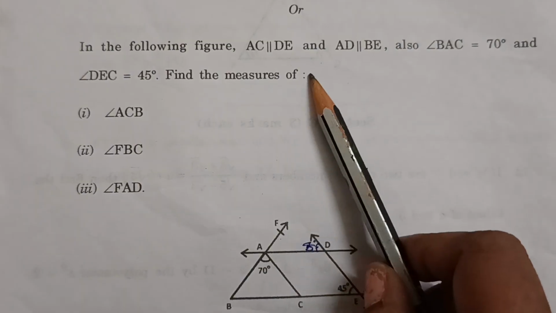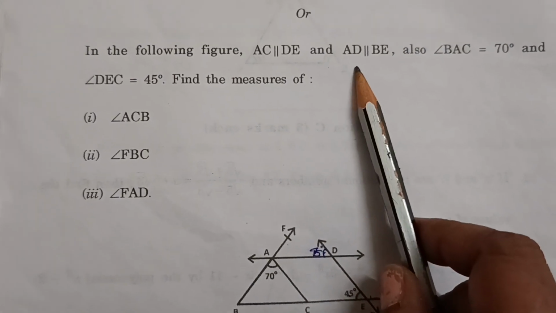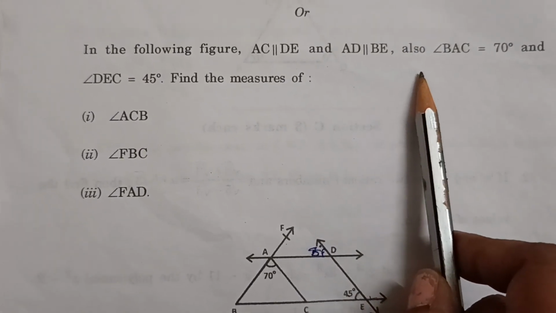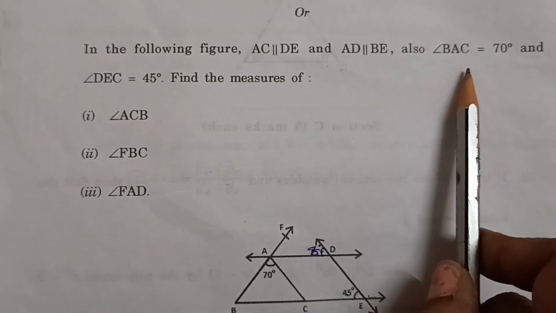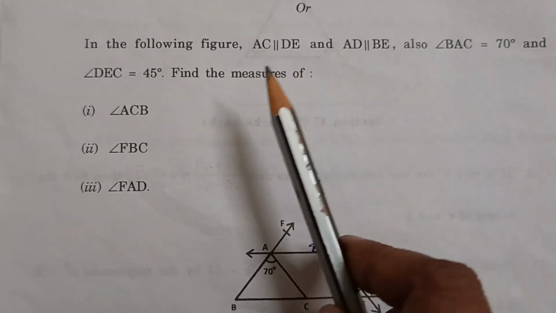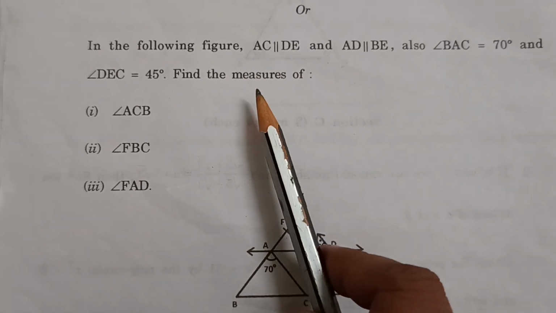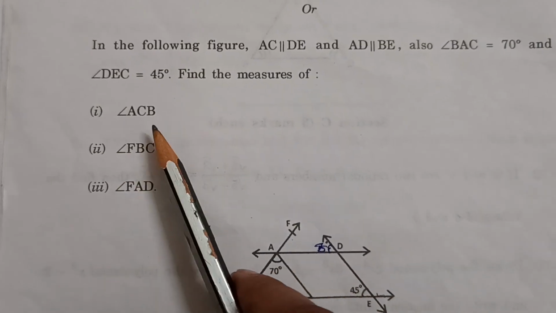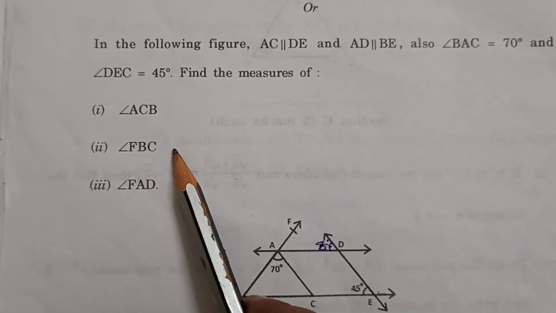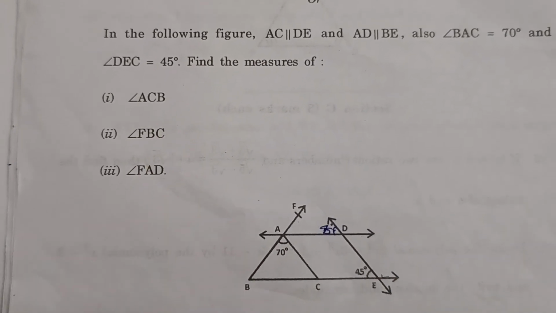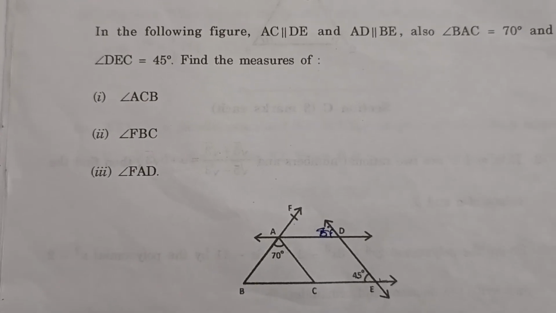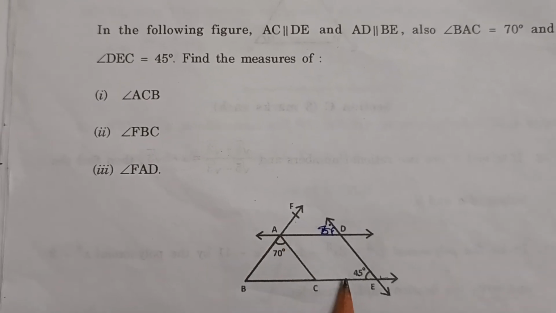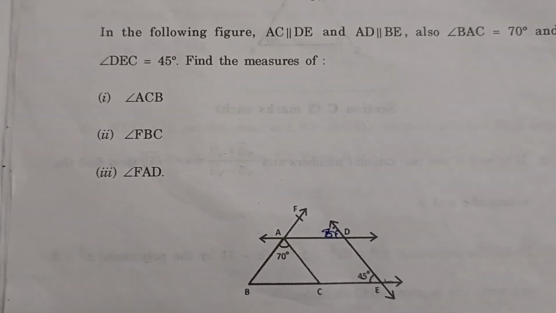In the following figure, AC is parallel to DE and AD is parallel to BE. Also angle PAC is equal to 70 degrees and DAC is 45 degrees. Find the measure of angle ACB, angle FBC and angle FAD. Here this 70 degrees, 45 degrees is given.